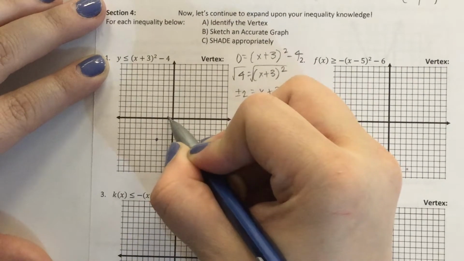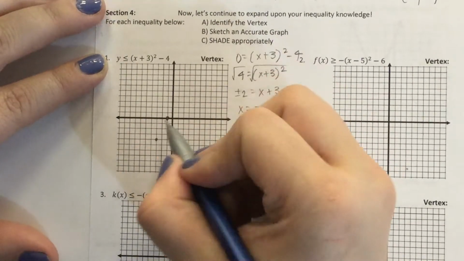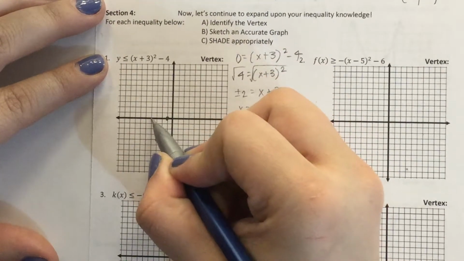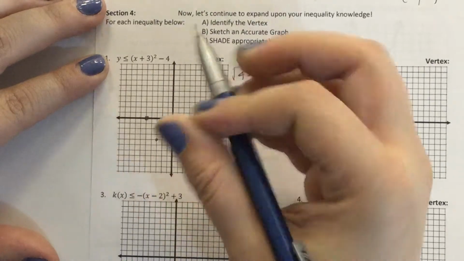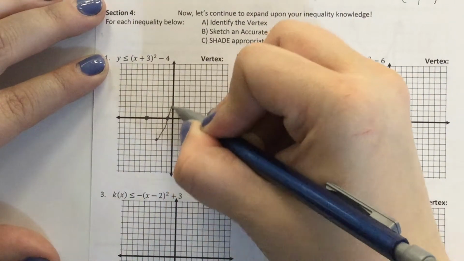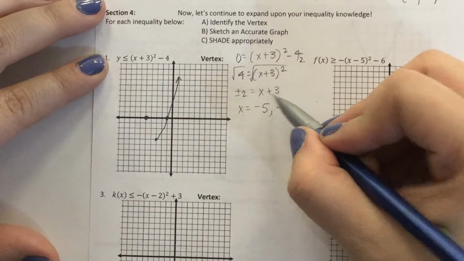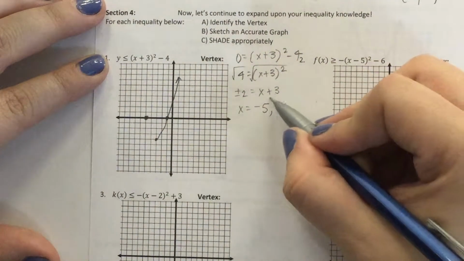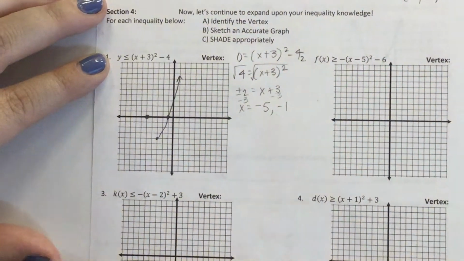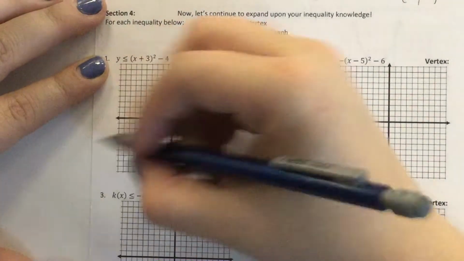Yeah. -1 here, and 2, 3, 4, 5. Actually, wouldn't be positive. Would it? Because 3 plus 2. -3. Right. It was close though.